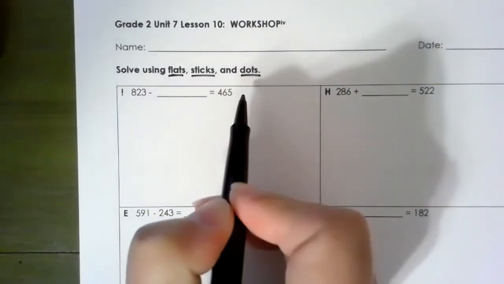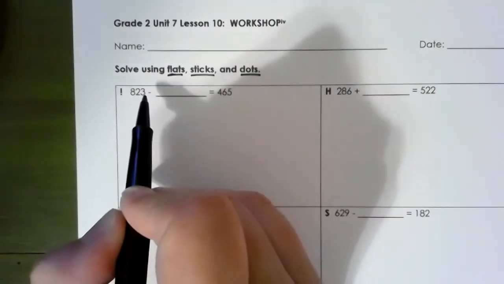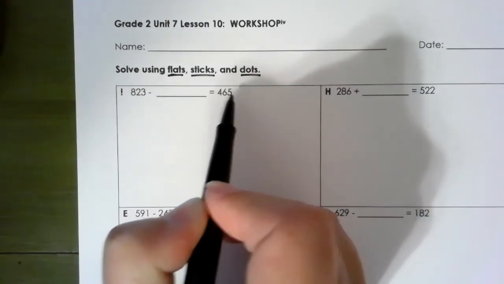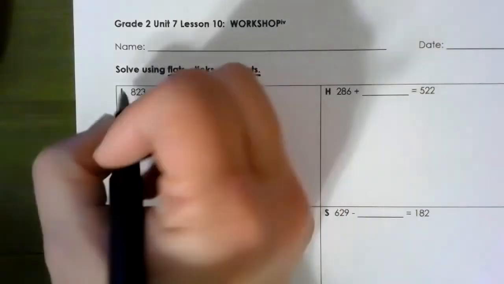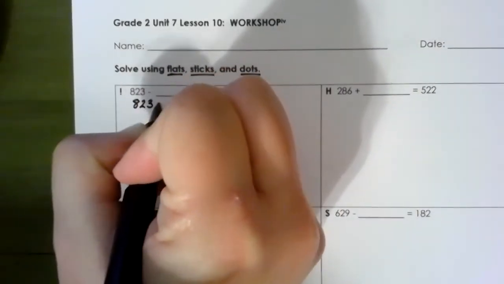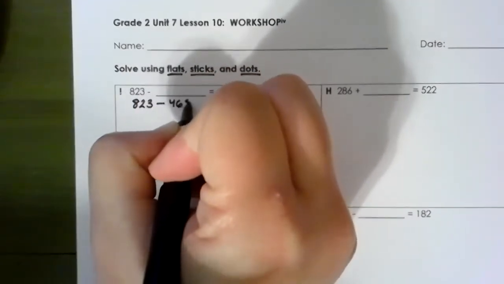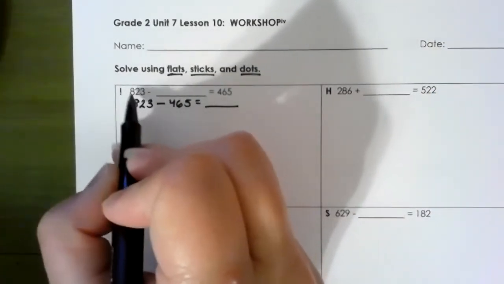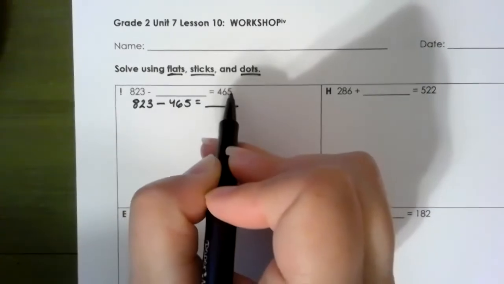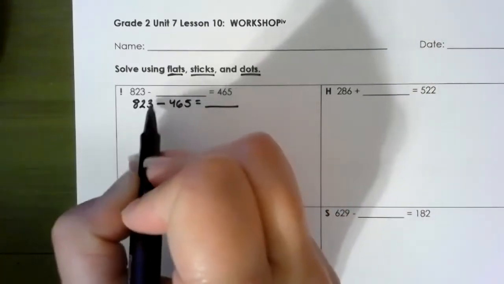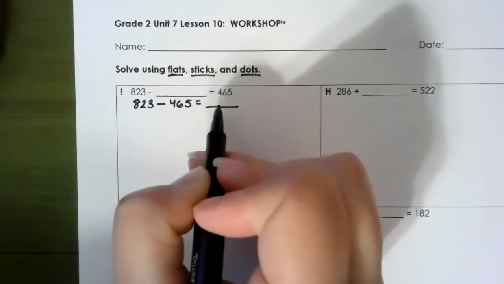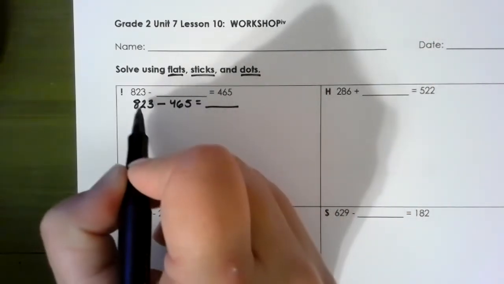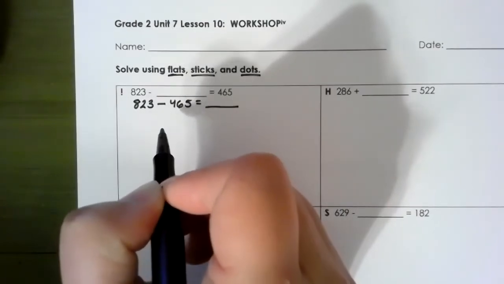Let's look at this first subtraction problem here. 823 subtract a number is equal to 465. We can rewrite this equation as 823 minus 465 equals the missing number, because we know that this is the whole, this is part one, and this is part two. So that means that the whole minus part two is equal to part one. Now, we're going to draw out our larger number, the whole, in flats, sticks, and dots.